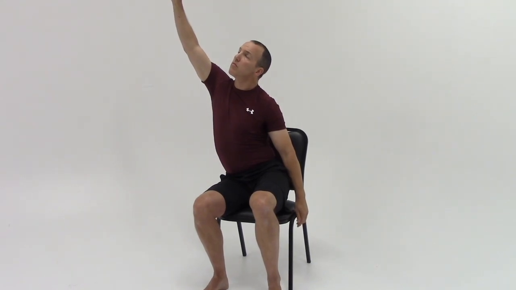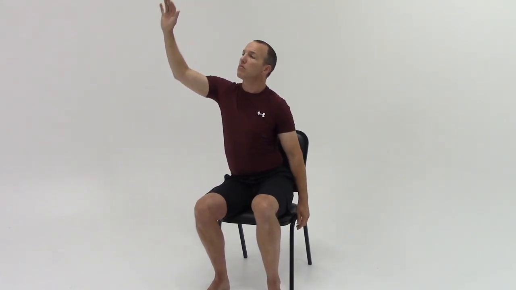So shift your weight over to the left side, feeling the length of the left waist, and reach your left arm up into the air as if it's reaching onto the top shelf of a cabinet. And then come back down and gradually shift your weight over to the right, reaching the right arm up in the air above your head, lengthening through that waist and the rib cage and the shoulder.